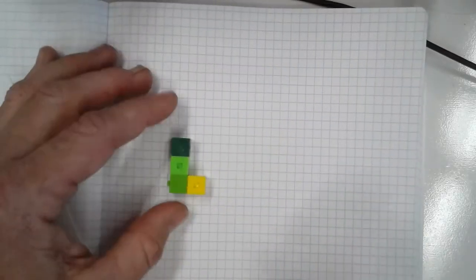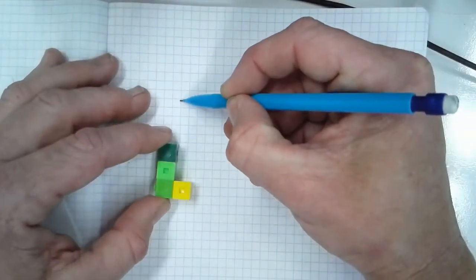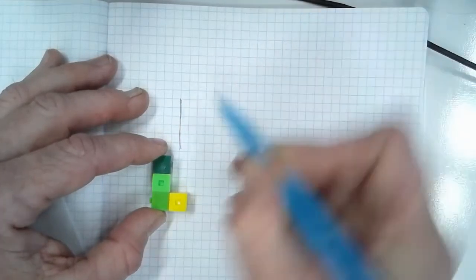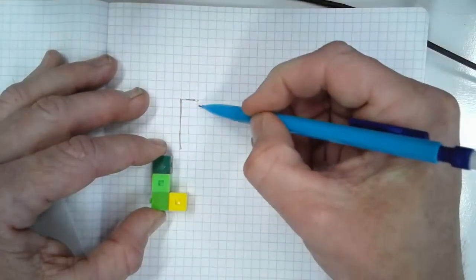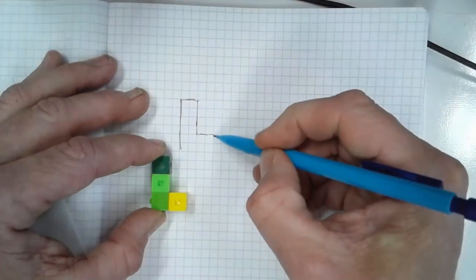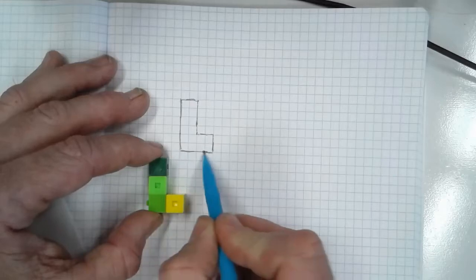So we're going to draw our front, and we're going to go for all of them. We're going to draw the front first. It's 1, 2, 3 blocks tall. 1 block over, a couple down, 1 over. So our front looks like this in both cases.